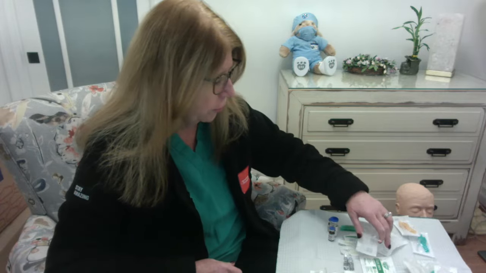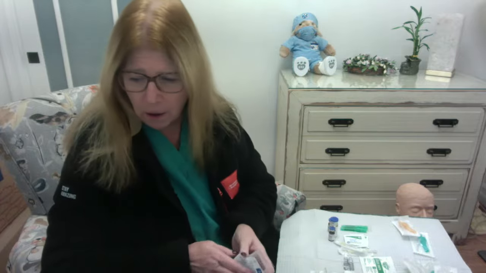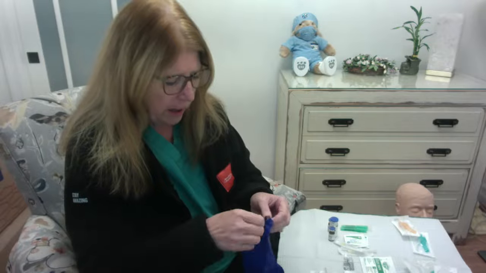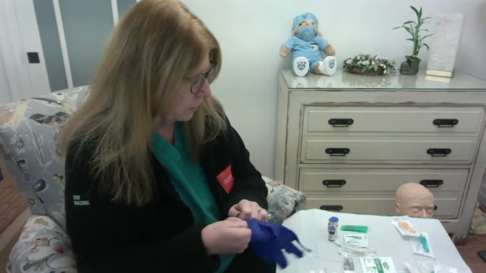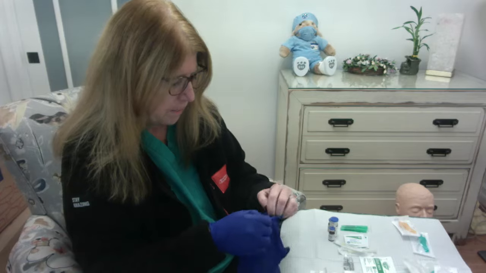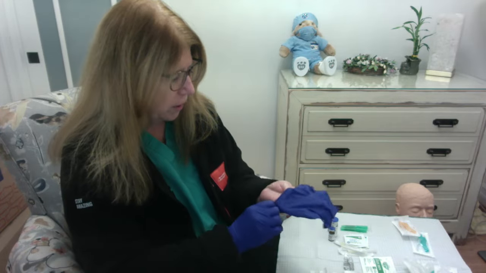So I want to start off with ampules and taking medication out of an ampule, and then taking medication out of a vial as well. So first and foremost, I'm going to do hand hygiene. I'm going to put some gloves on because I really don't want to get any of that medication on my skin, right? So let's look at an ampule.